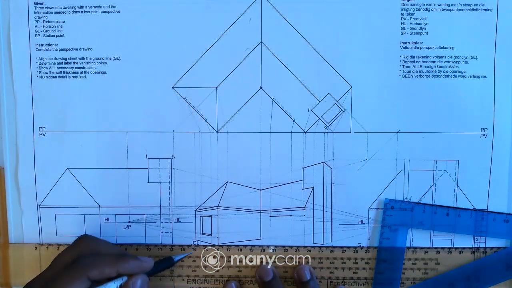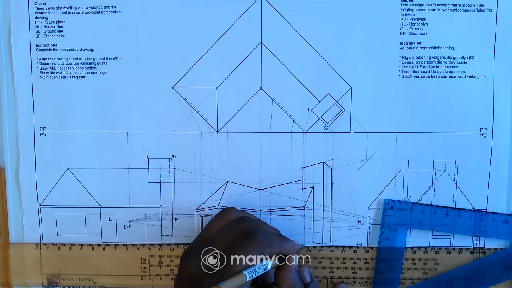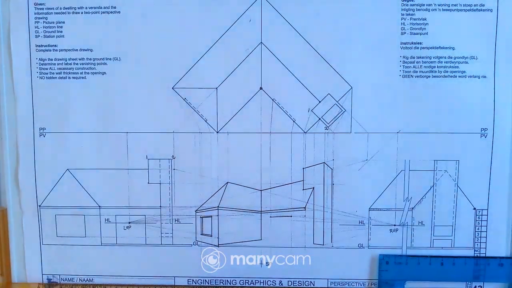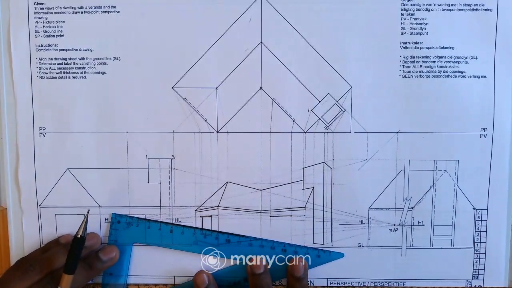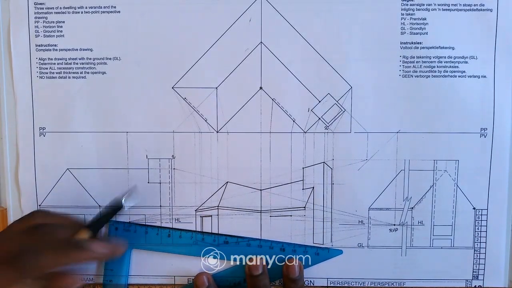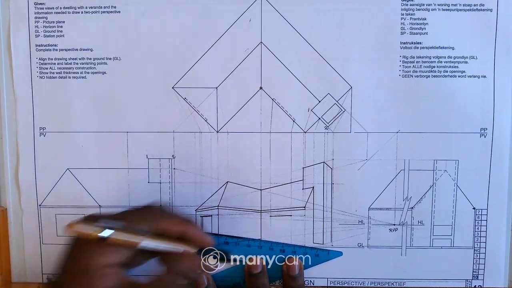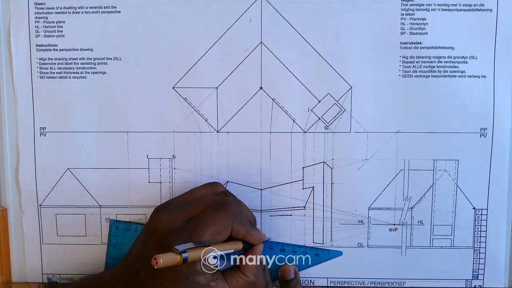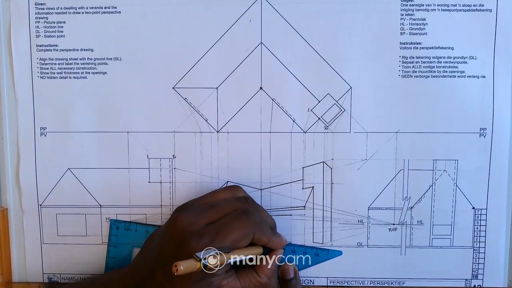So that height is right there. And then I can just take this point back to the LVP. So I'll project the point to the LVP. So this door will start there and this part will start there.